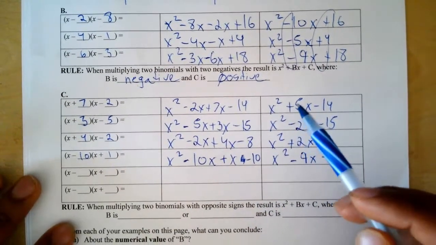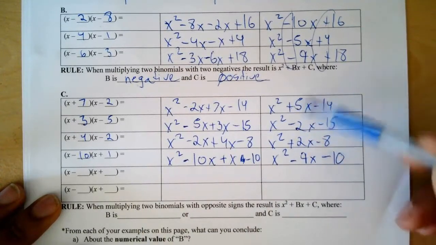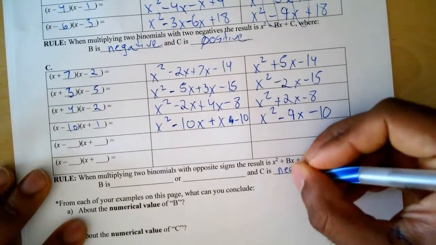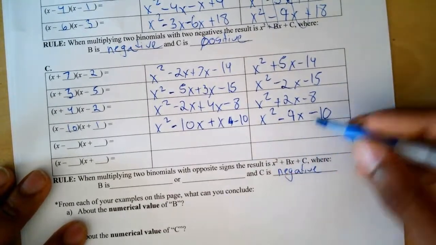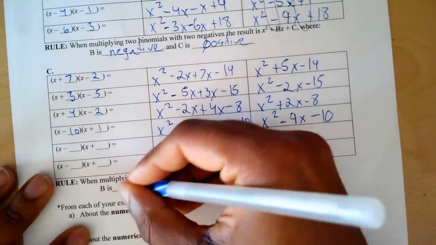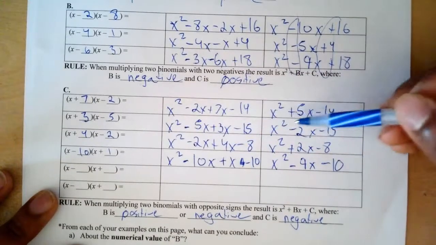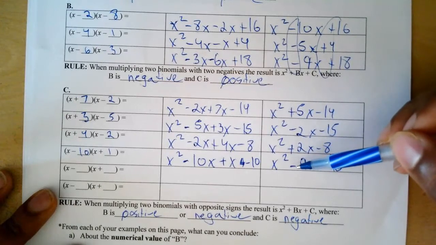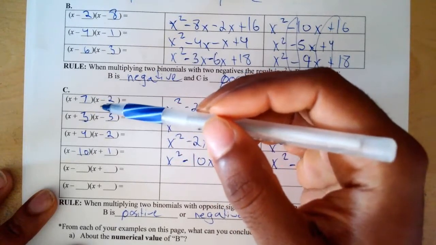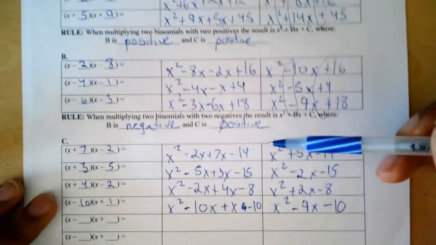So we got enough examples to see the pattern here. So you can see the first term b is positive, negative, positive, negative. So the b is changing. The last term is always negative. C is always negative. So we know that C is always negative, right? C is always negative, the last term, when you have a positive and a negative binomial. And then B can be either positive or negative. Okay, so here you can see B is always changing. So B depends. If the positive value is higher, then B is going to be positive. Or if the negative value is higher, for example, then B is going to be negative, right? So there we go, the rules.